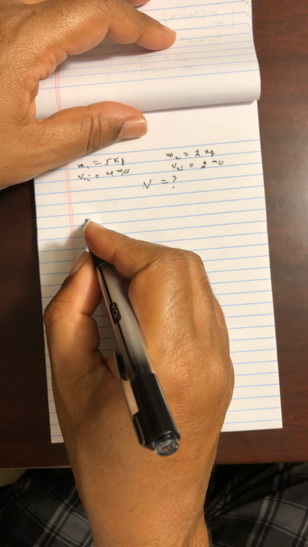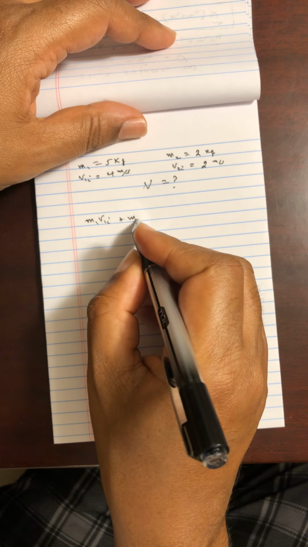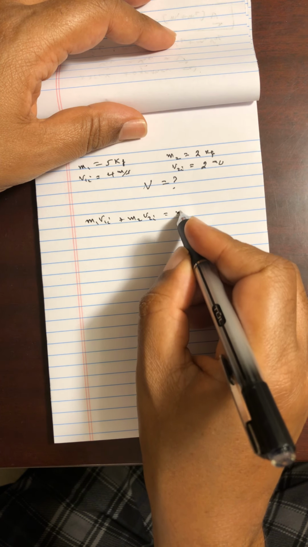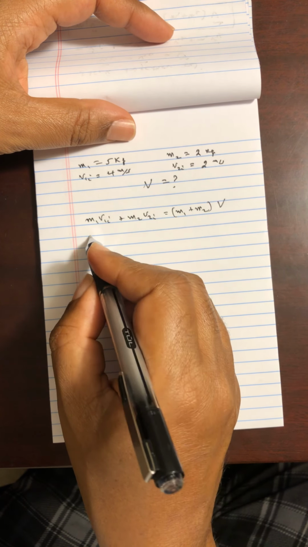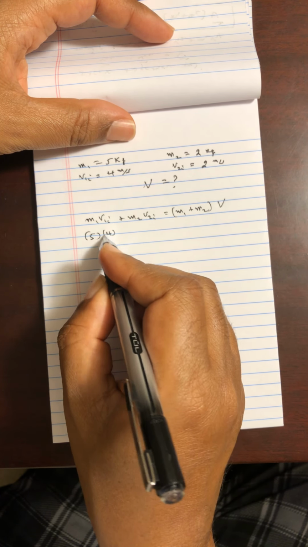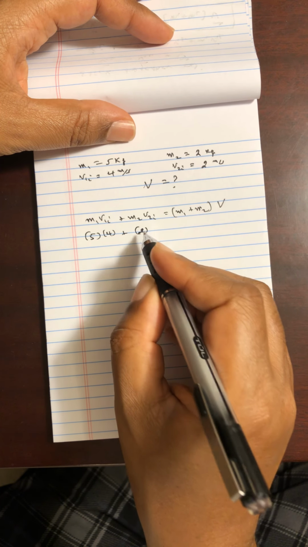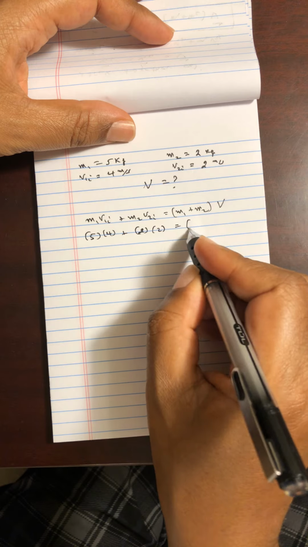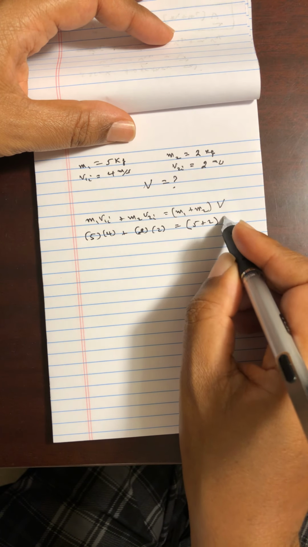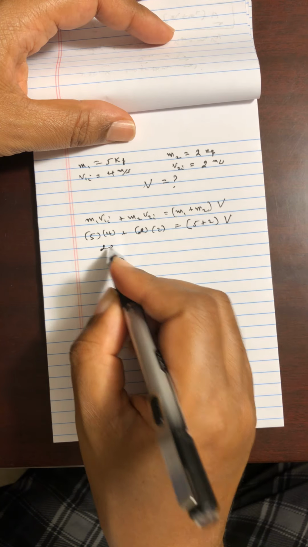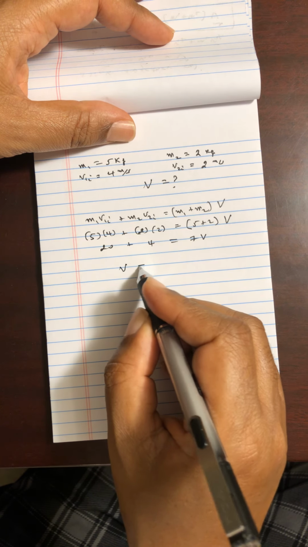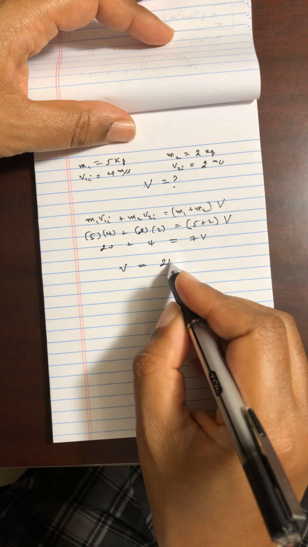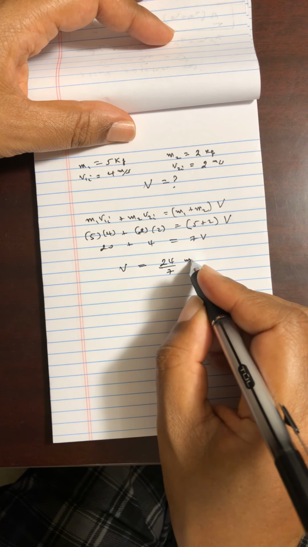The formula is m1 v1i plus m2 v2i equals m1 plus m2 times the common speed v. So m1 is 5, v1i is 4, m2 is 2, v2i is 2, equals 5 plus 2 times the common speed v. So we've got 20 plus 4 equals 7v. It follows that their common speed is 24 divided by 7 meters per second.